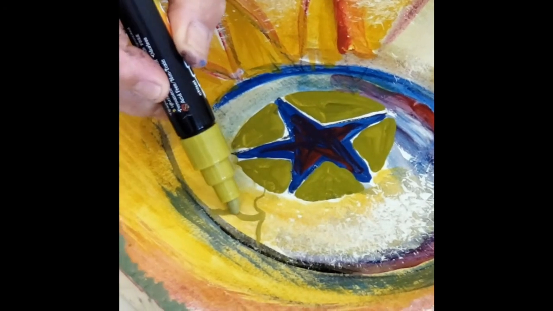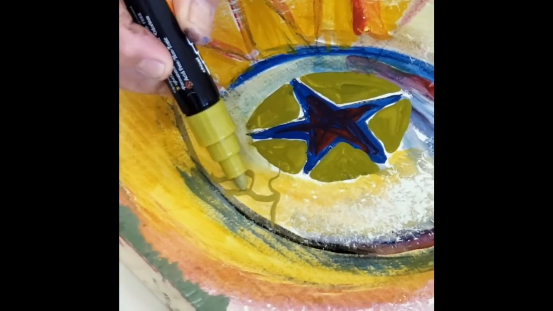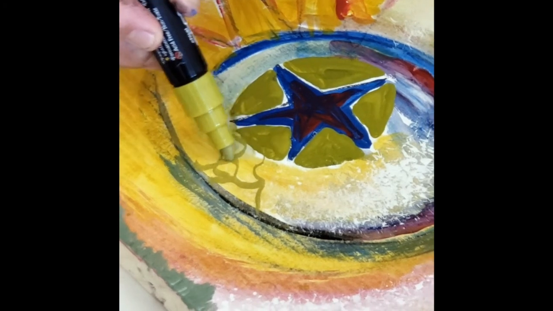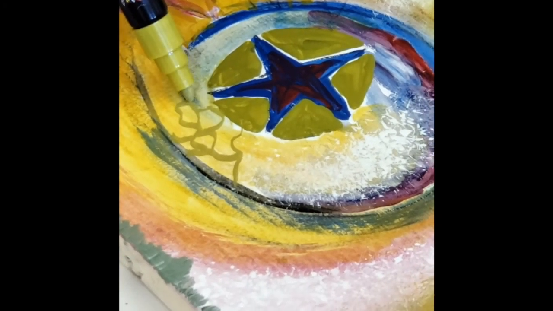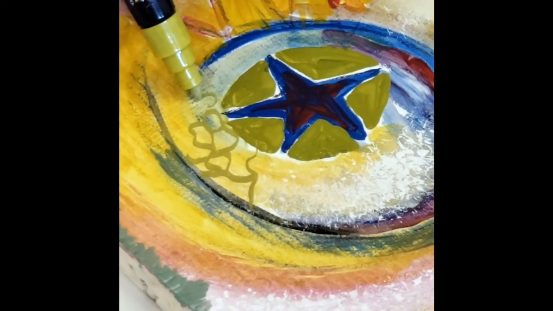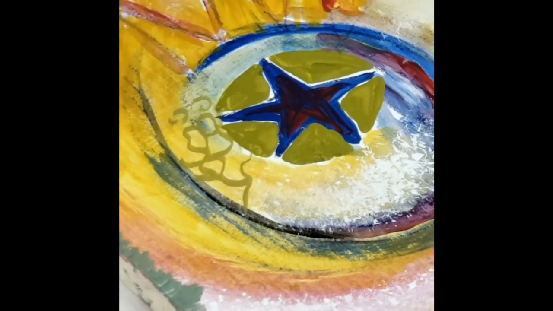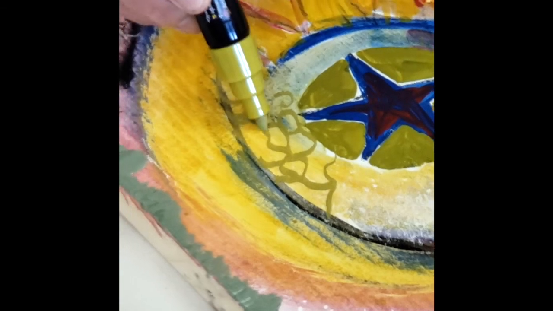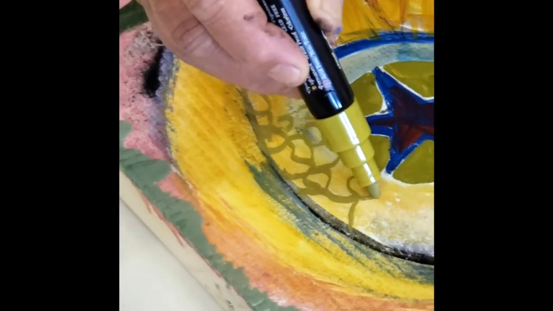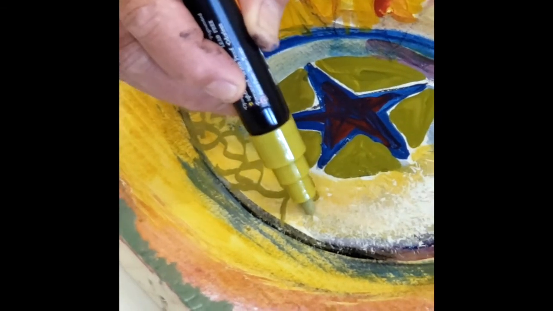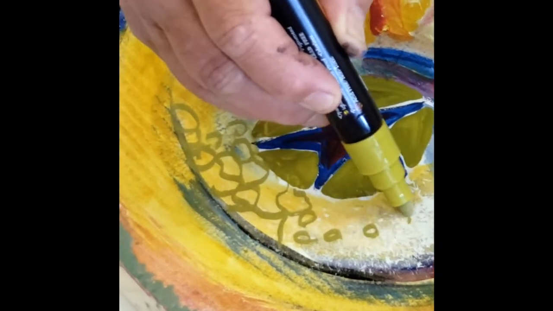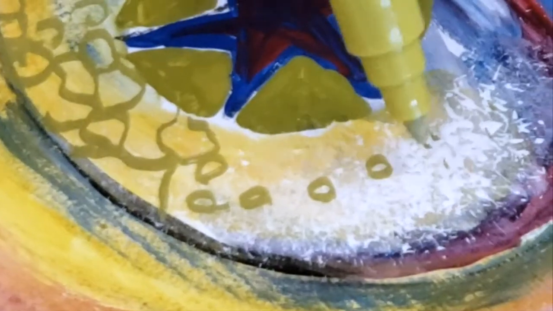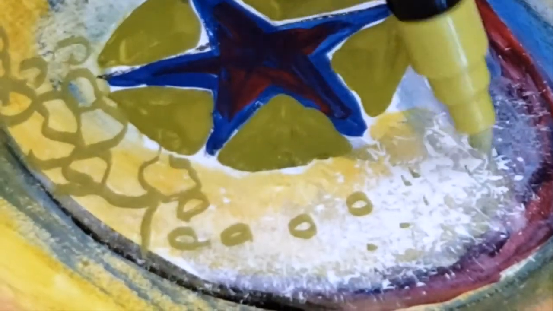Here we're demonstrating the use of the paint pens. The paint pens are going to help add texture. So as soon as your piece is dry, you can go back in with the paint pen and add little bits of texture any way you want. You can dot, you can do swirlies, you can do lines, you can accentuate things with line.